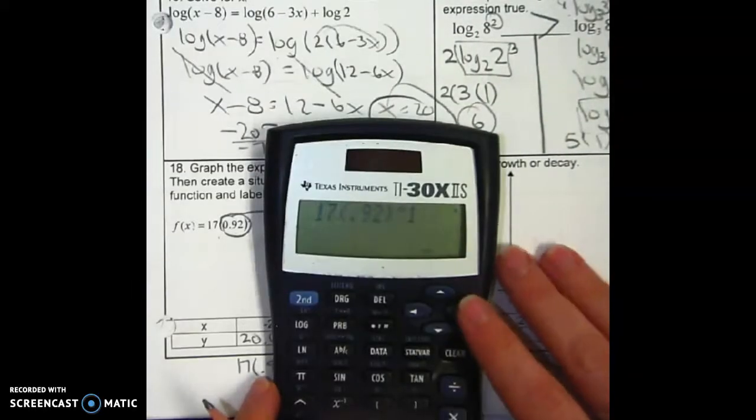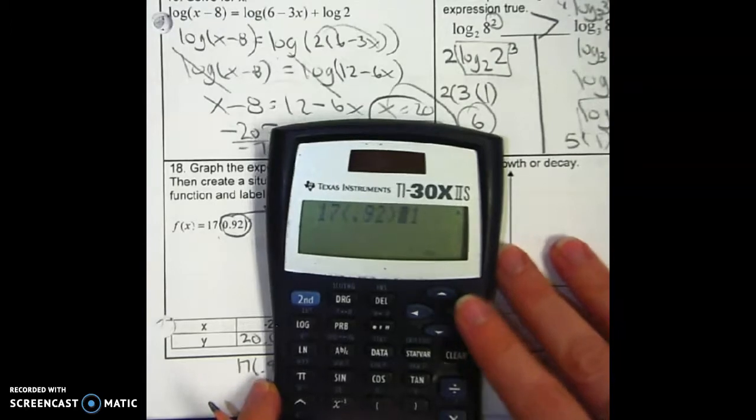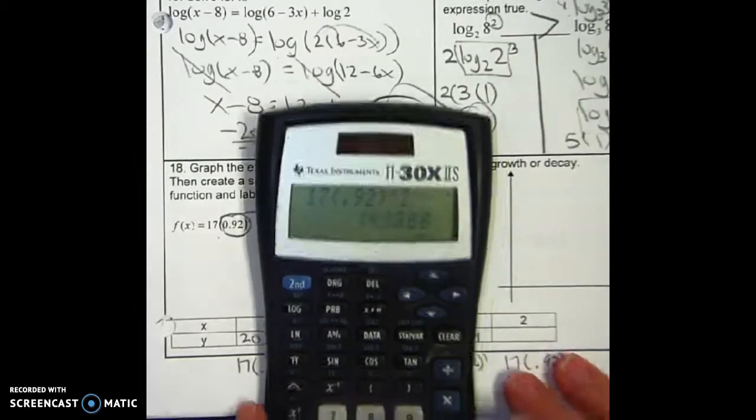And now I press the up button again and go to 2, and I get 14.39.